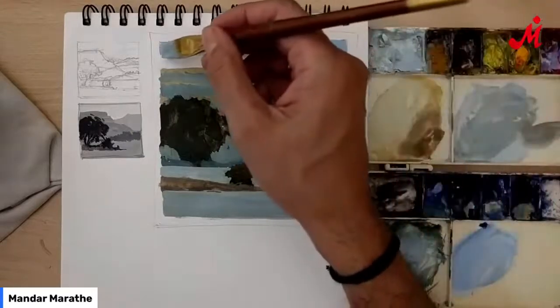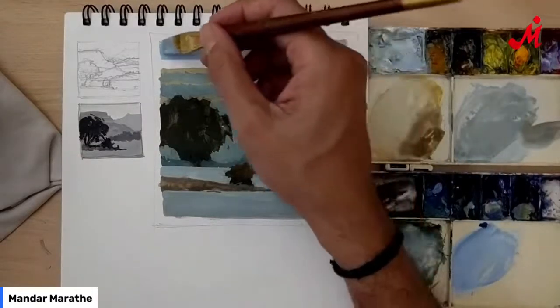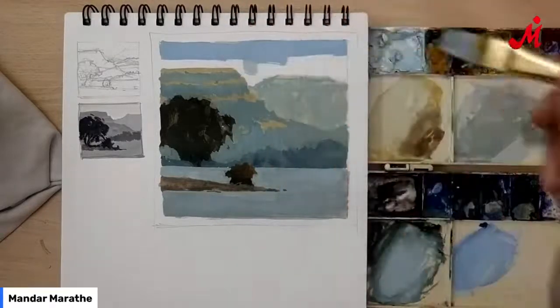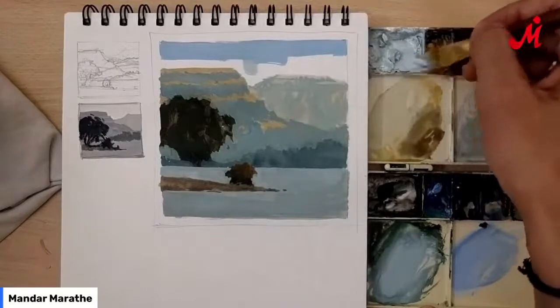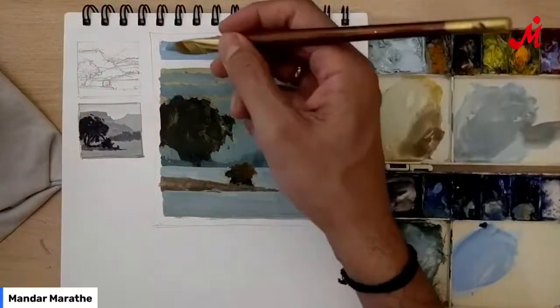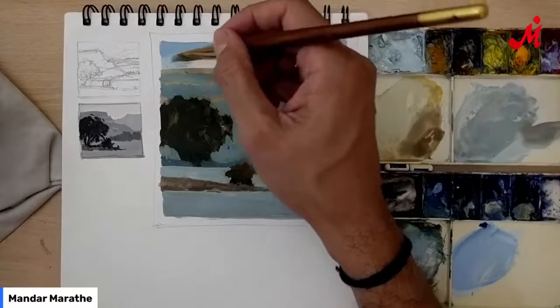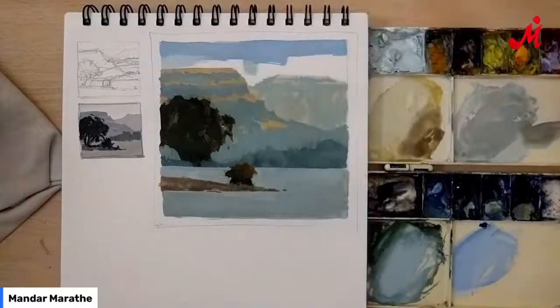It's always good to have one area which is dominating the painting. In this case, it's the foreground and midground, and this is not a skyscape. So it's good to keep the sky simple.